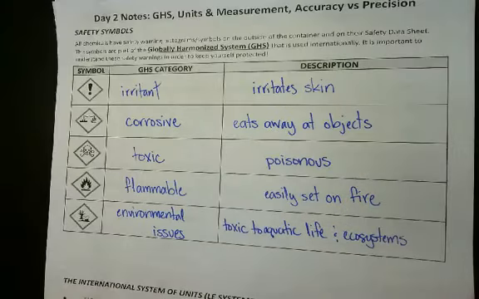So it should not be poured down the sink. It doesn't even go in the trash. We have to dispose of it very carefully and then actually have a chemical disposal company come and pick it up and handle it from there.